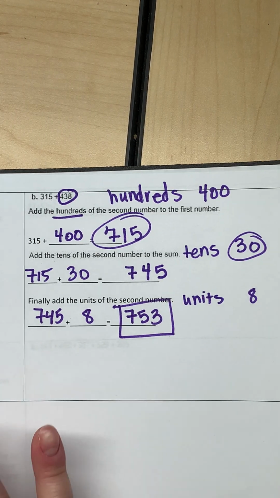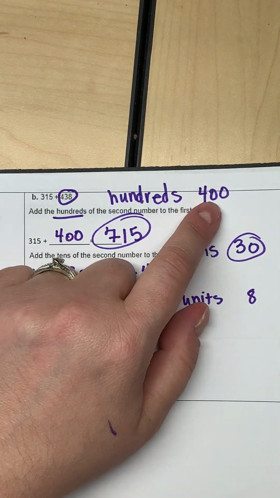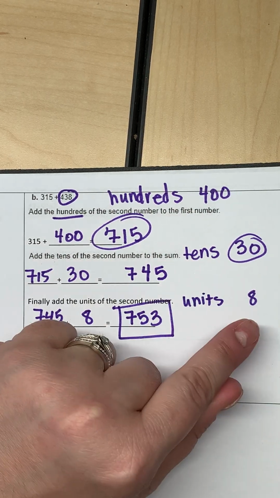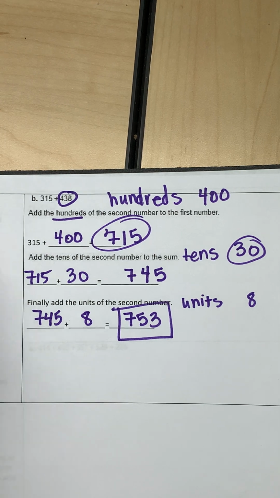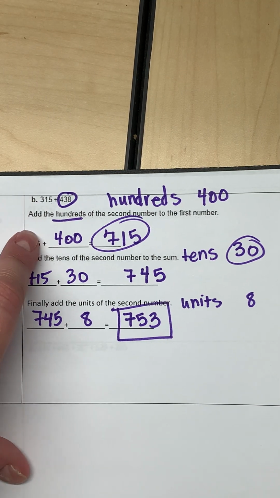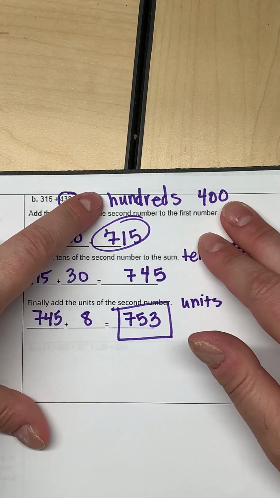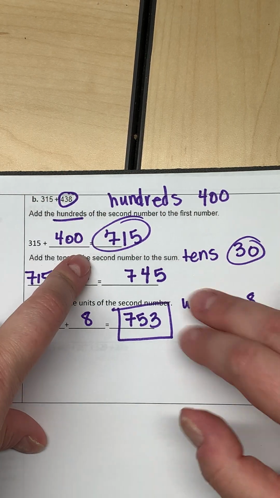So you slowly break it down. You just deal with the hundreds, then the tens, then the units of the second number. The first number, you just use once at the very beginning, and then you add the hundreds of the second number, then the tens, then the units.